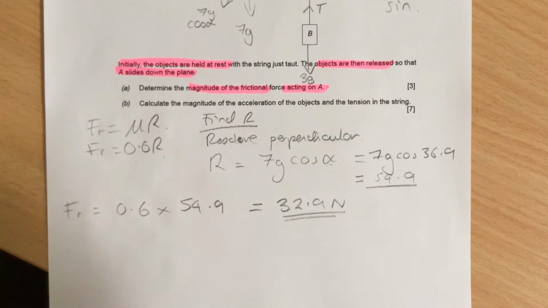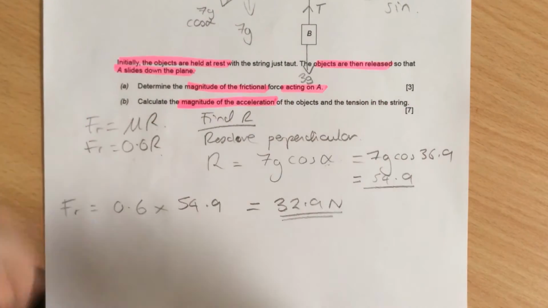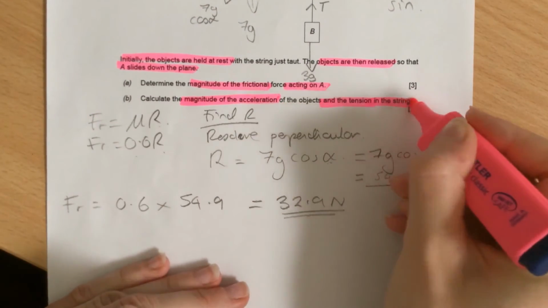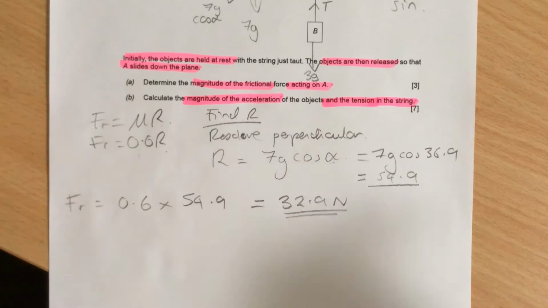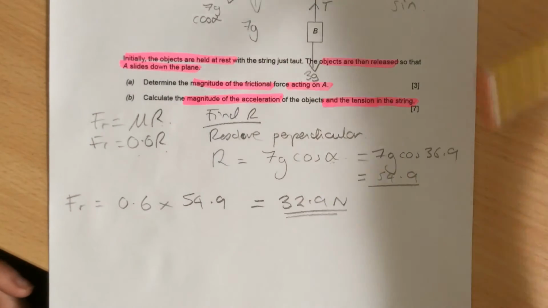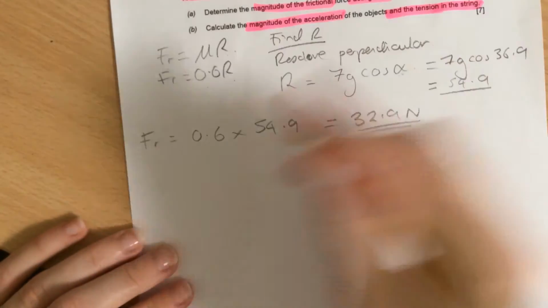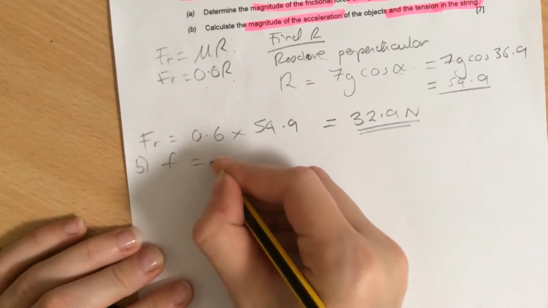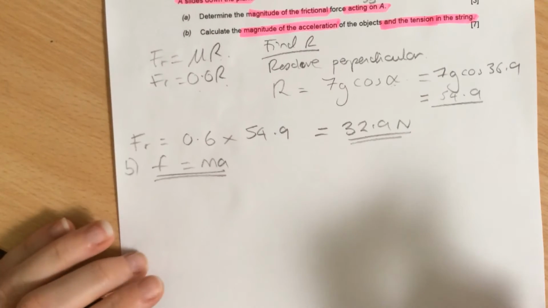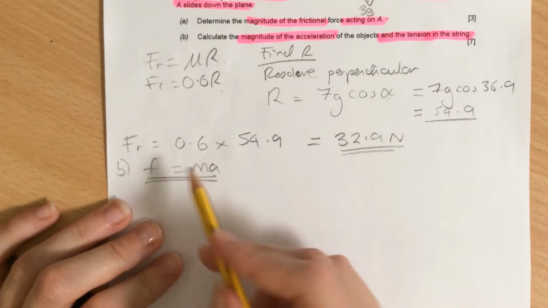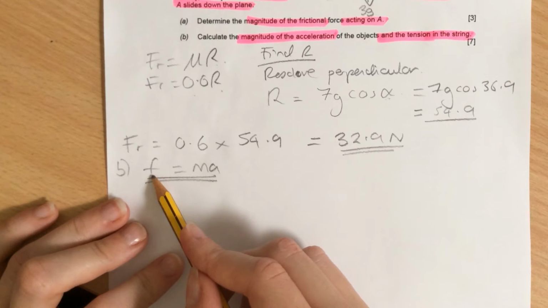Okay, part B then, so find the magnitude or the size of the acceleration and the tension in the string. Okay, so as soon as I start seeing the word acceleration, I should be thinking of the formula F equals ma, Newton's law of motion. Now then, this F here isn't friction, it's a resultant force.